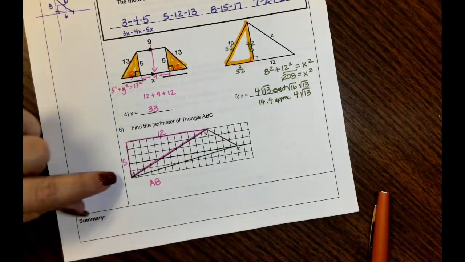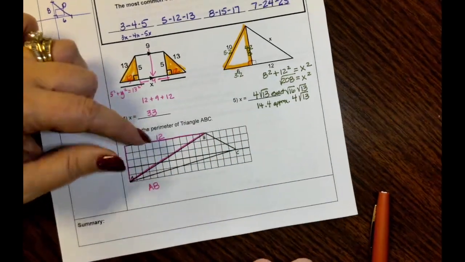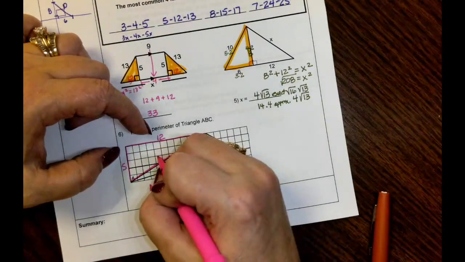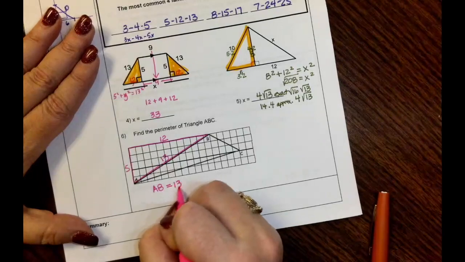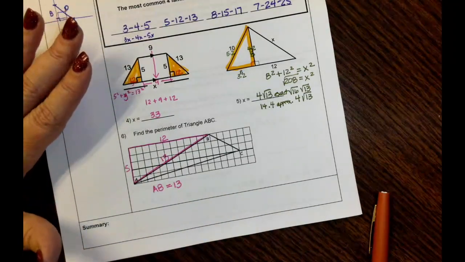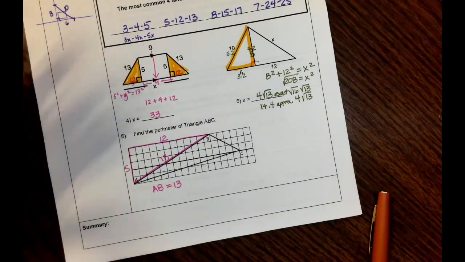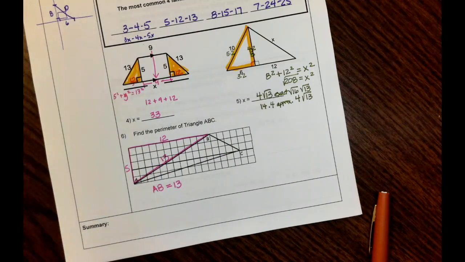Well, I notice that's a 5, that's a 12. That means there's a Pythagorean triple. So without having to do Pythagorean theorem, I automatically know that AB is 13. Never had to do Pythagorean theorem. It's a triple. Use them when you can.